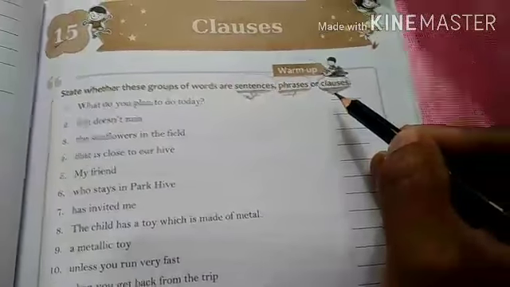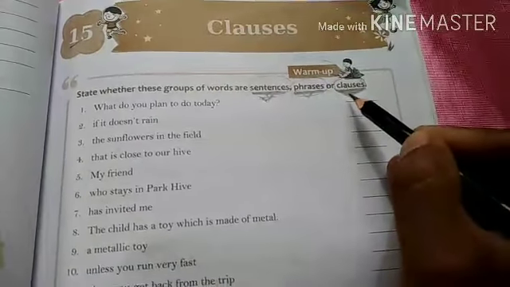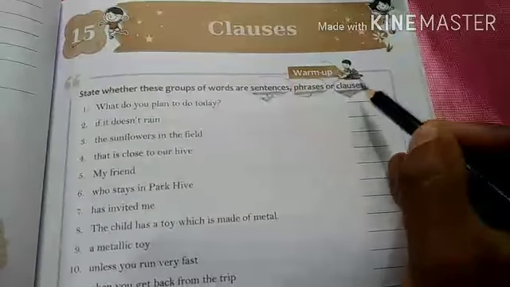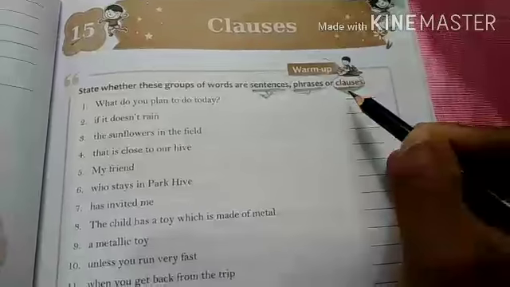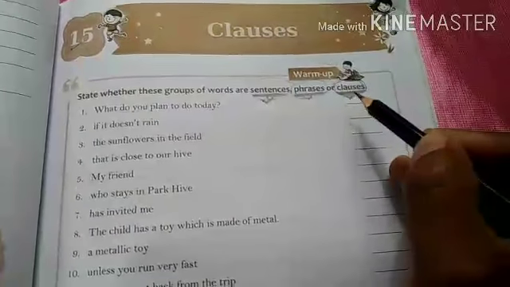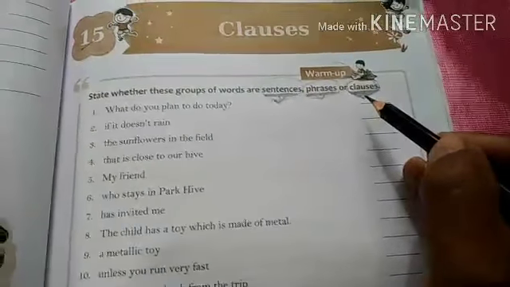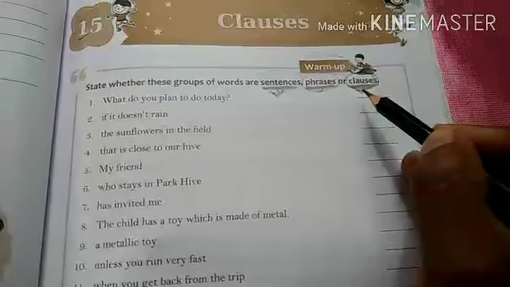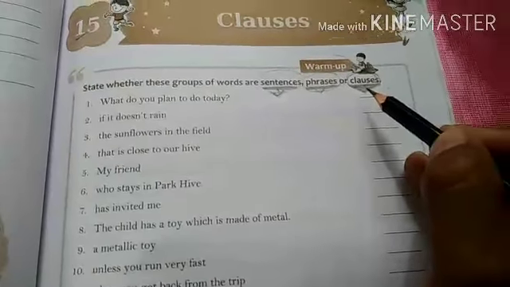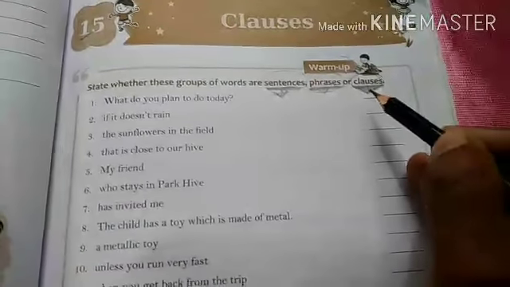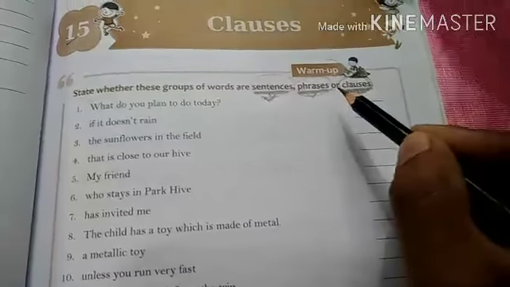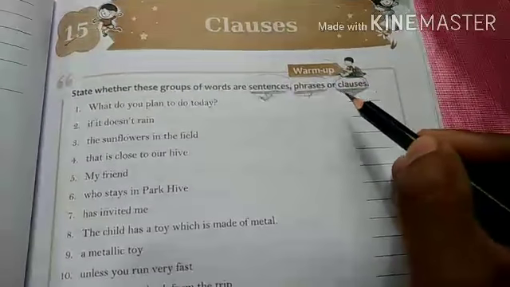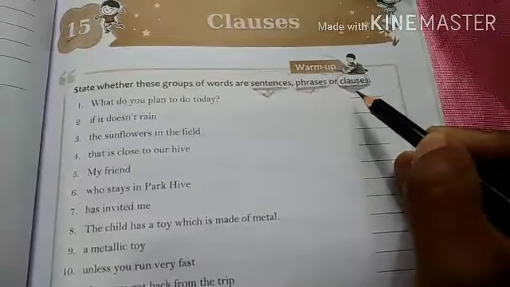But if the clause which is combined with another clause in a sentence does not give a meaningful sense but has a finite verb and its subject, then that clause is called a dependent clause. Why dependent? Because it depends upon another clause, the main clause, to give a meaningful sense.